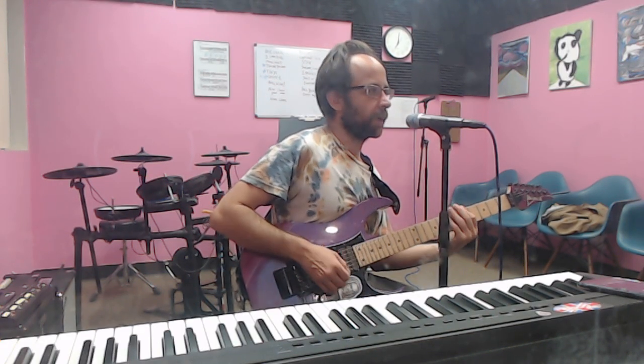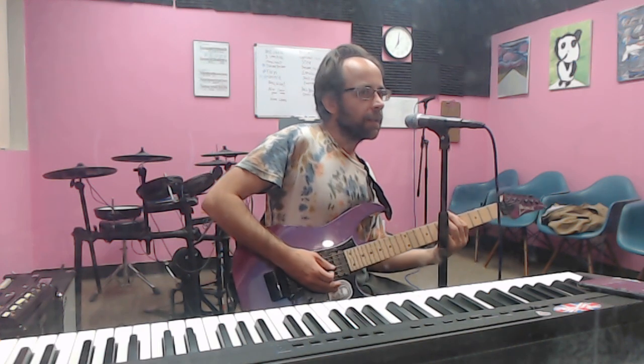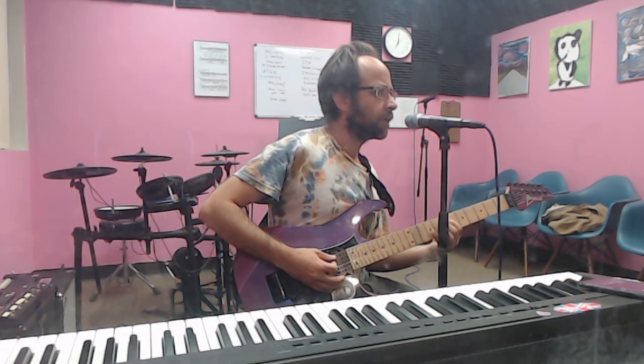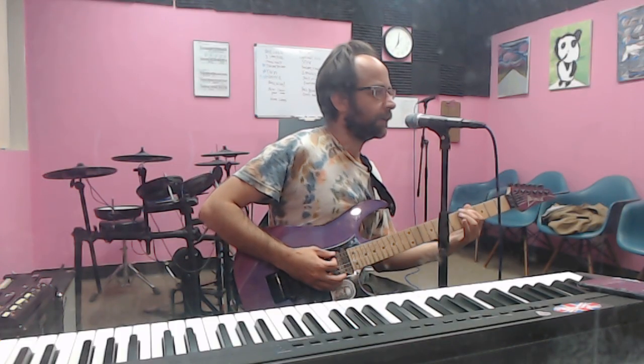So the first guitar is like 1 and 2 and 3 and 4 and 1 and 2 and 3 and 4, and the other guitar will go like 1 and 2 and 3 and 4, skipping some of the beats in a syncopated pattern.